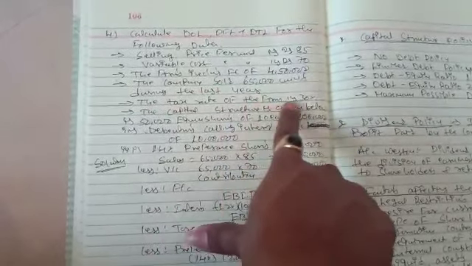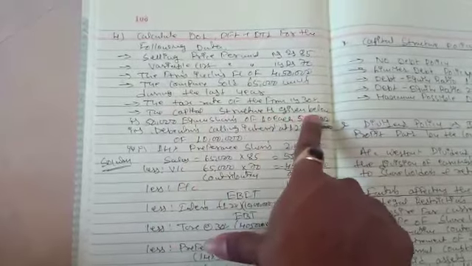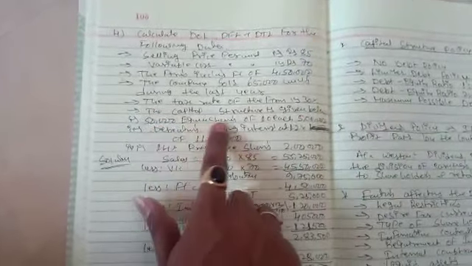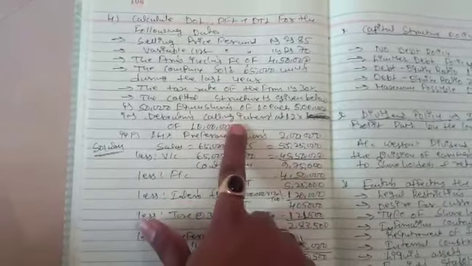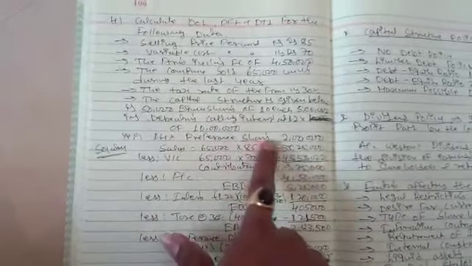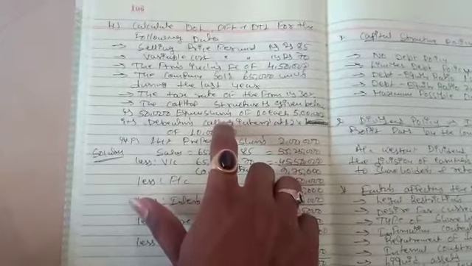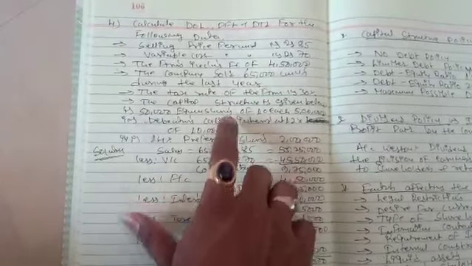The tax rate of the firm is 30%. The capital structure is given below. 50,000 equity shares of 10 each, 5 lakh. Debentures carrying interest at 12%, that is rupees 10 lakh. 14% preference shares, 2 lakh. This problem is given to calculate DOL, DFL and DTL.